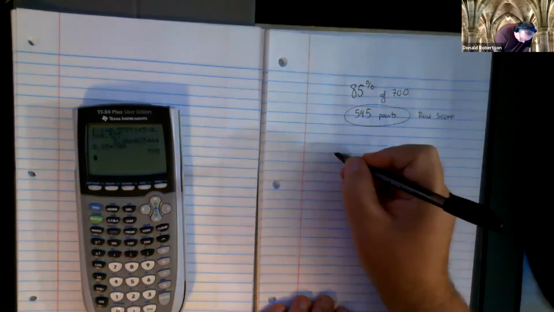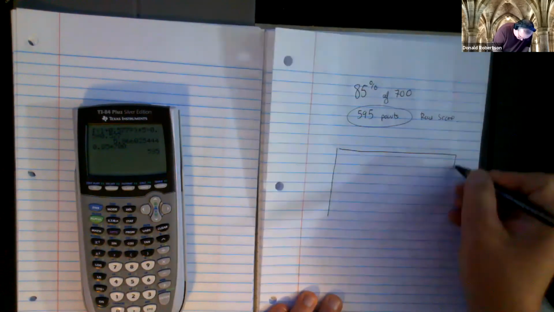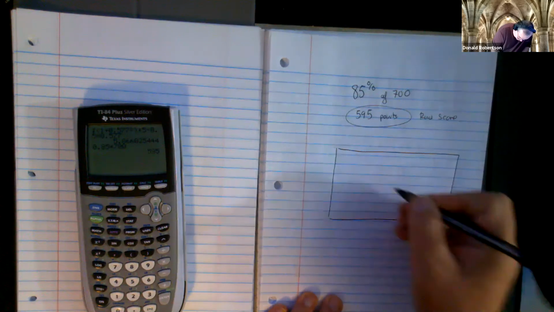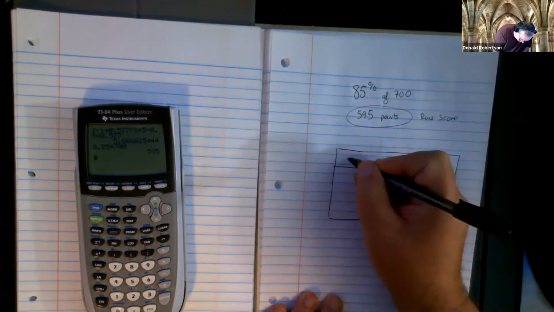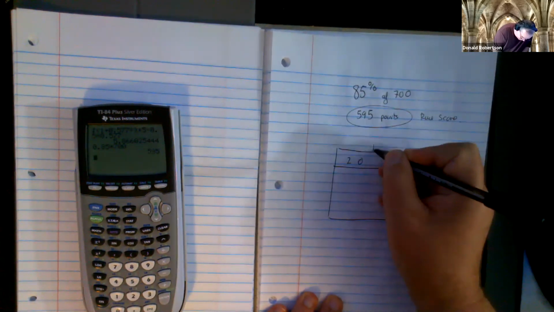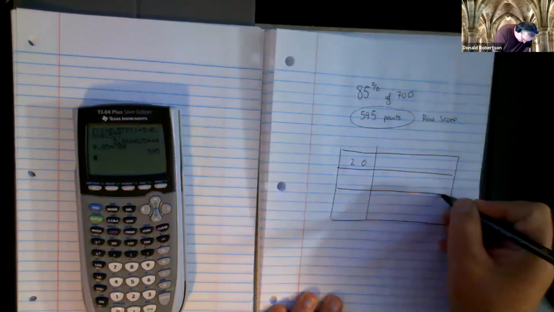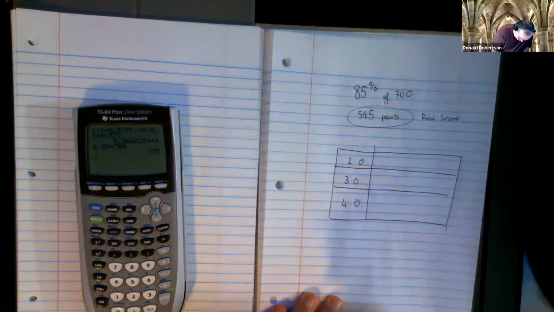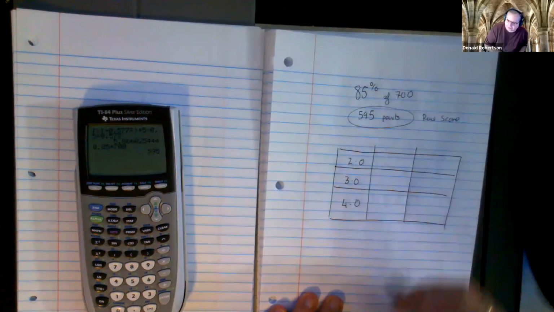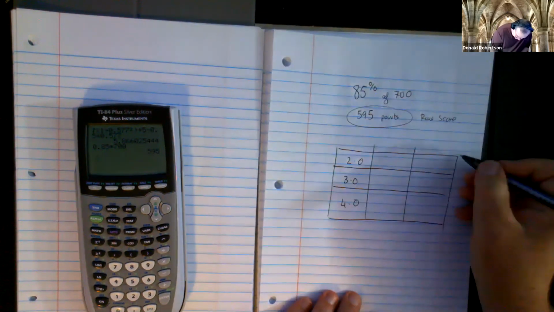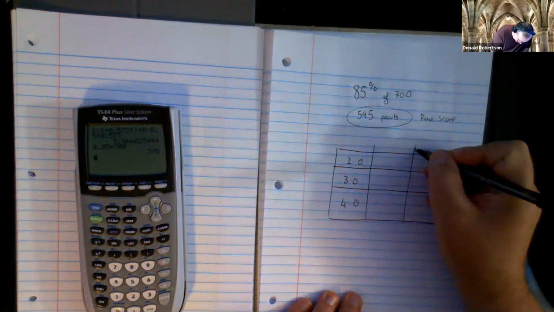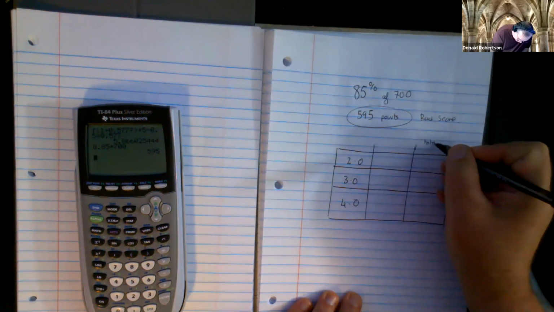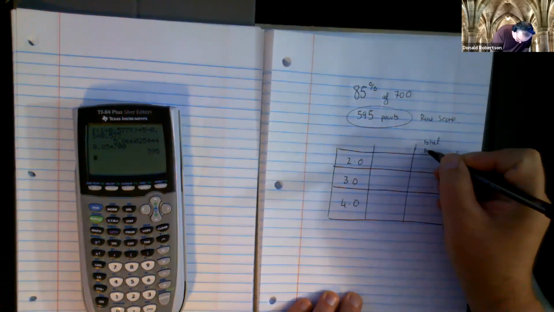Now, I'm going to set up a little table. And we'll have a 2.0, you have a 3.0, and for some of you, maybe even a 4.0 is your goal. In this column, I'm going to put the total points.